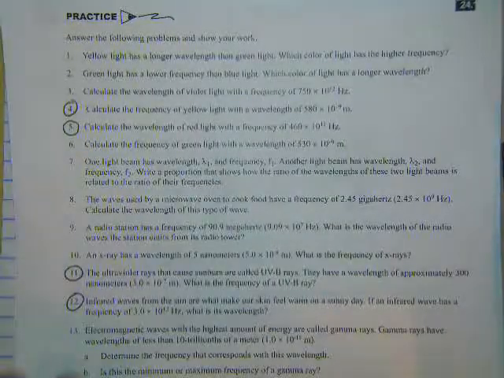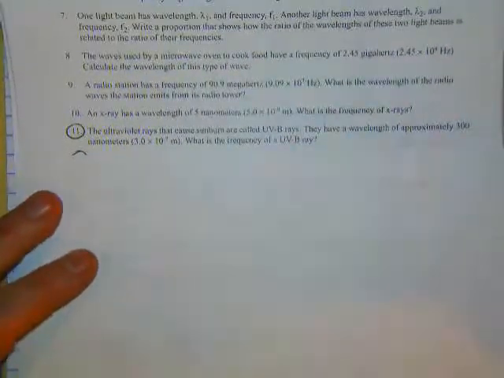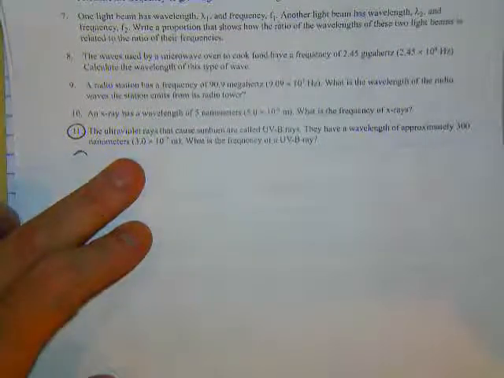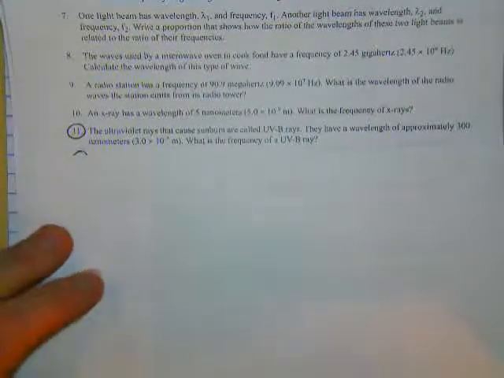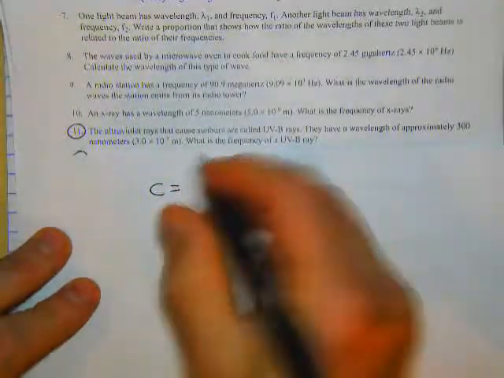All right, let's do another one on here. I'm going to do one more of each. Let's look at number 11. Ultraviolet rays that cause sunburn are called UVB rays. They have a wavelength of approximately 300 nanometers, and they tell you what it is here: 3 times 10 to the minus 7th meters. We want to know the frequency. So again, ultraviolet light, that is going to be an EM spectrum problem.